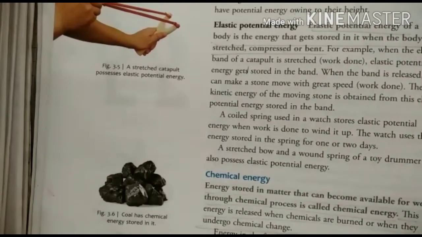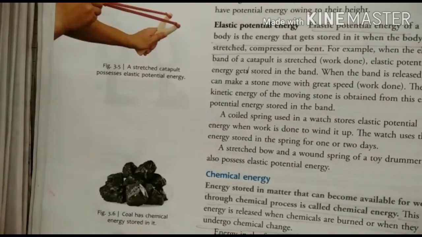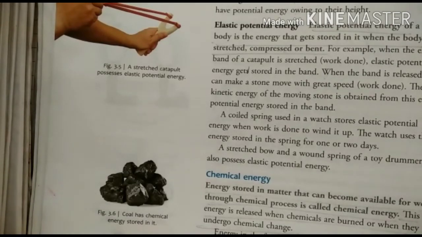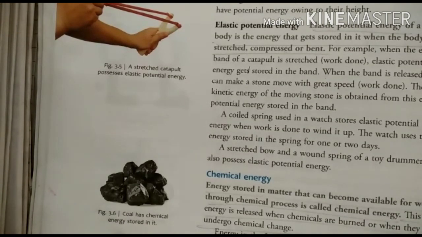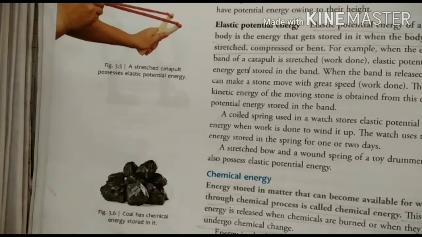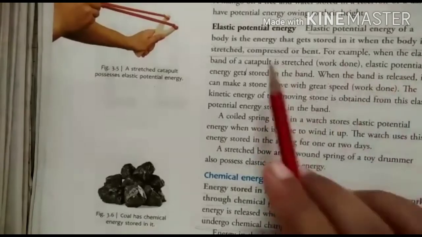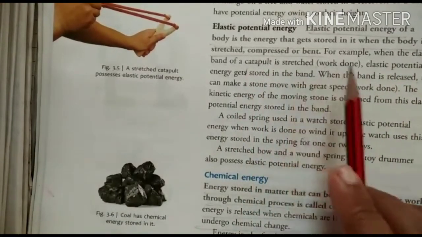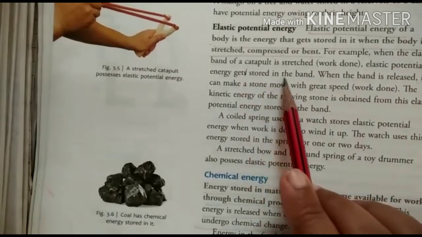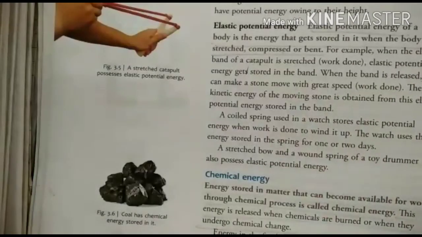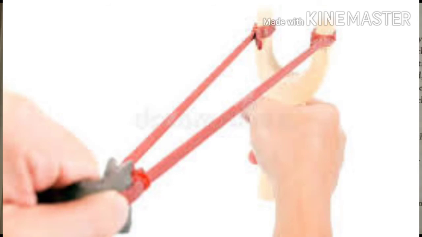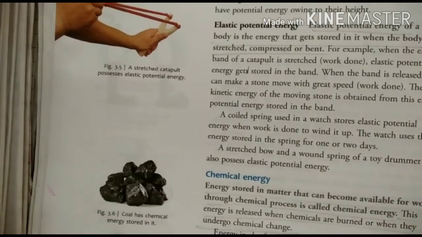When you stretch a rubber band or a catapult, its shape gets changed. Or when you compress a spring, its shape also gets changed. So when you compress, stretch or bend something, the shape of that thing gets changed. In that condition, it possesses elastic potential energy. For example, when the elastic band of a catapult is stretched, elastic potential energy gets stored in it. Means when you stretch the catapult, you apply some force on it and it gets displaced. In that condition, the work is said to be done.